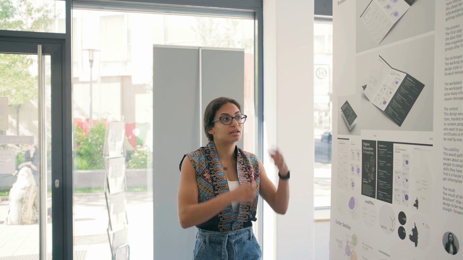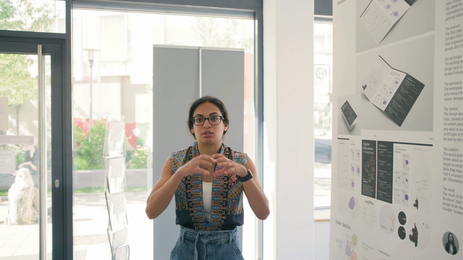And then I started to read more into each and every institute to know what they offer, what they have, the number of students, and all the information to gather and collect. And then I started to categorize them into categories. For example, how many faculties, how many majors they have, the number of students, the location, and all that stuff.